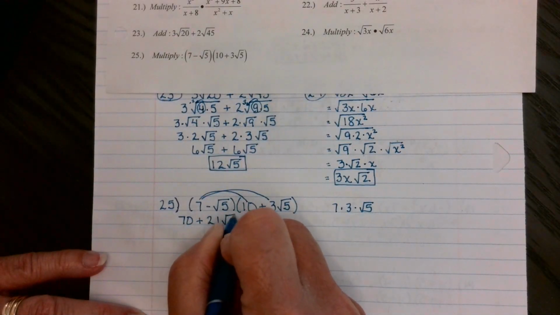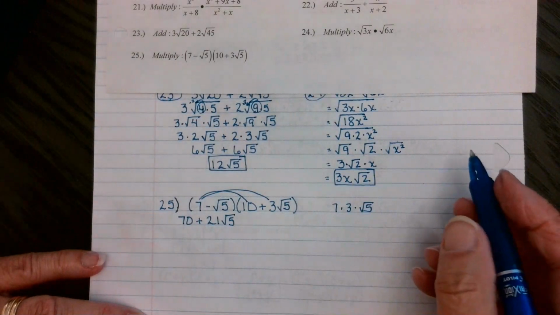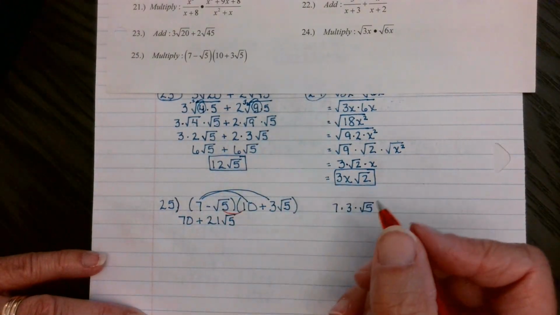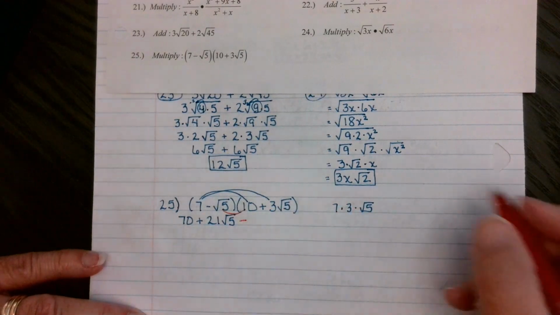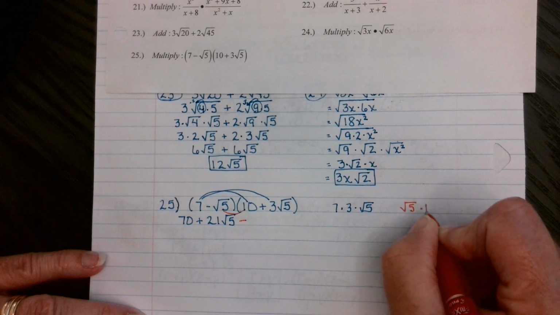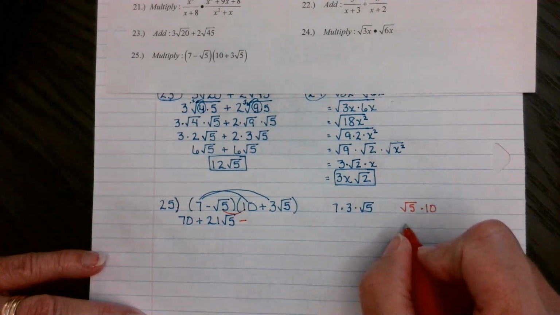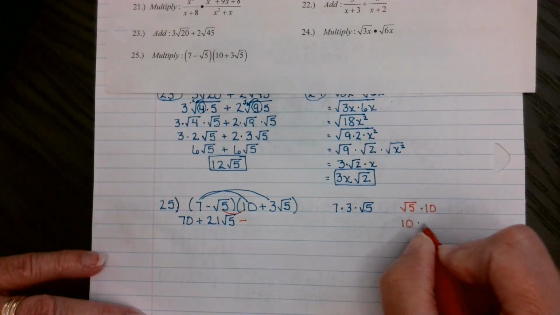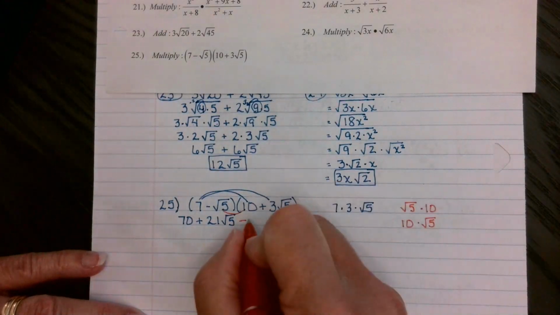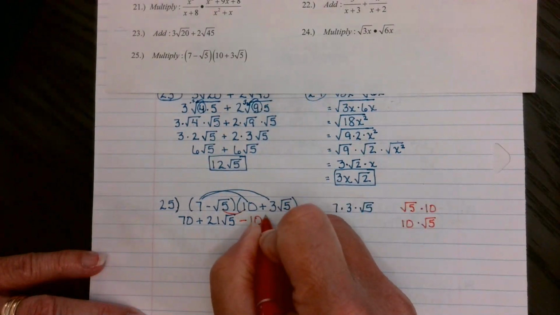times the square root of 5. Now we're going to do this. Negative times a positive is a negative. And what you're saying is the square root of 5 times 10. That's the exact same thing as if you say 10 times the square root of 5. Doesn't matter. So you would write that as 10 times the square root of 5.